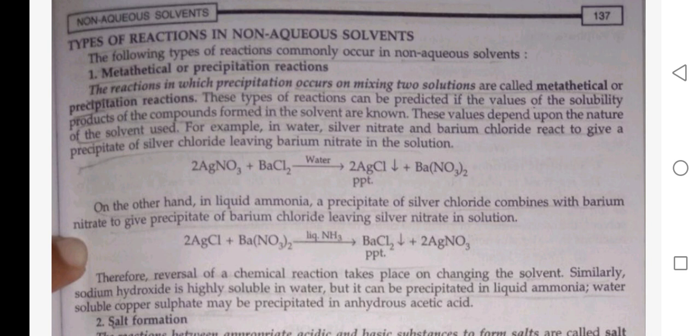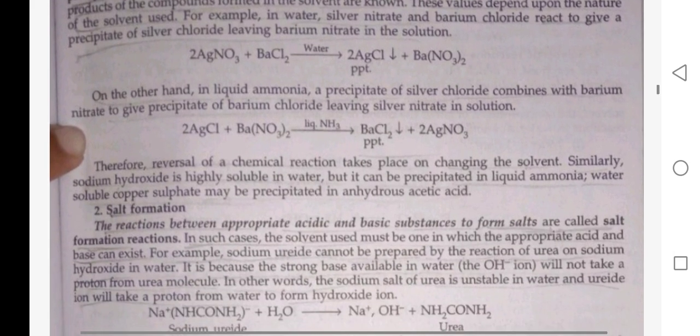For example, in water, silver nitrate and barium chloride react to give a precipitate of silver chloride, leaving barium nitrate in solution. On the other hand, in liquid ammonia, silver chloride combines with barium nitrate to give a precipitate of barium chloride, leaving silver nitrate in solution.